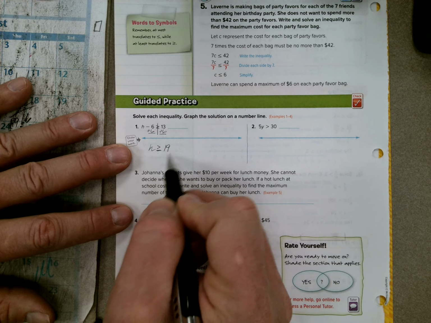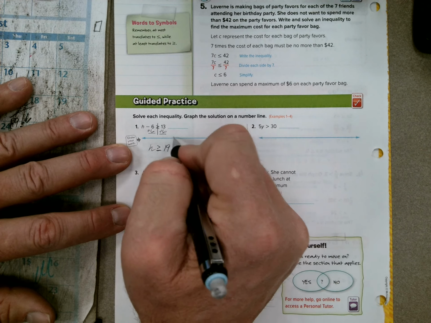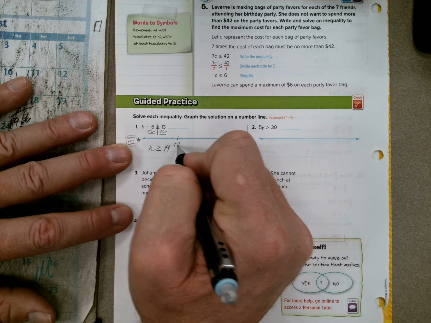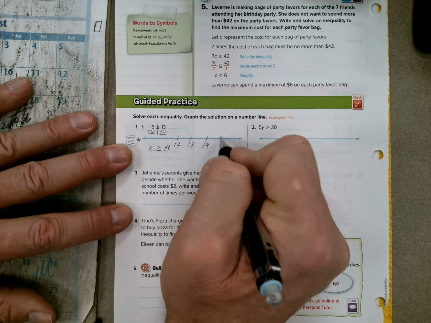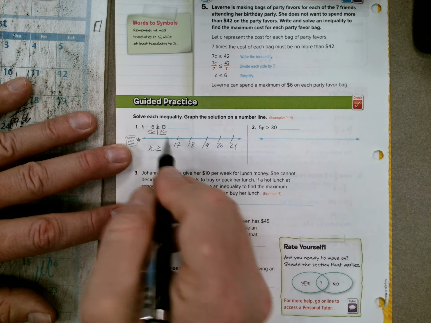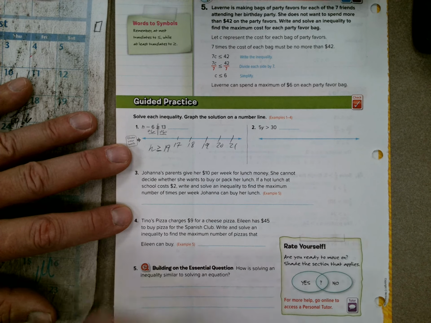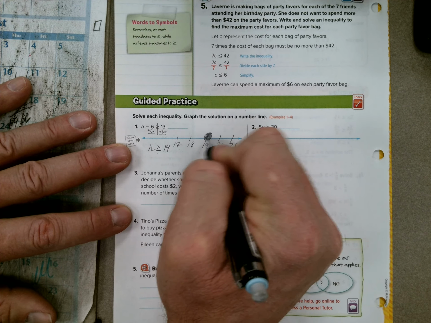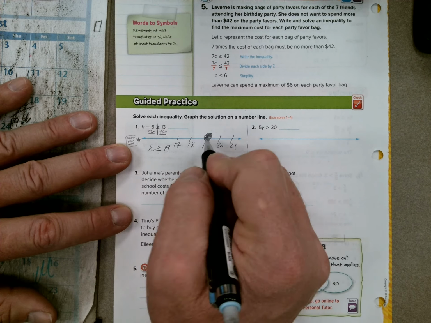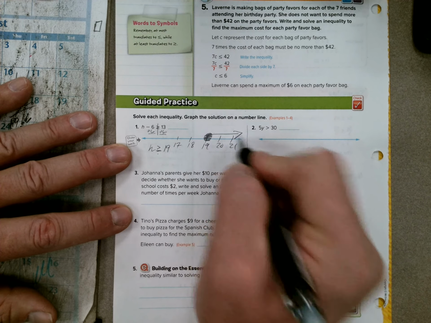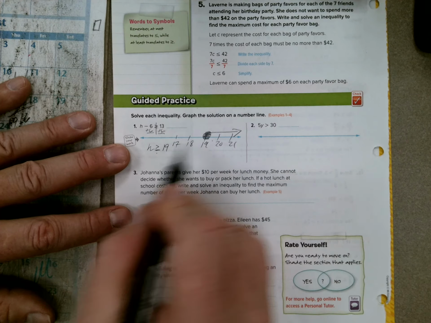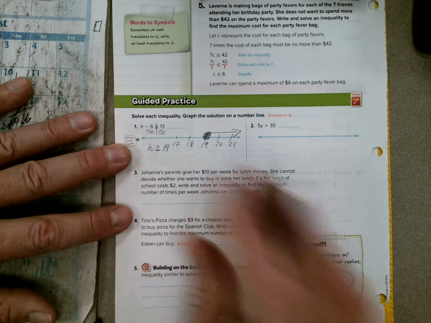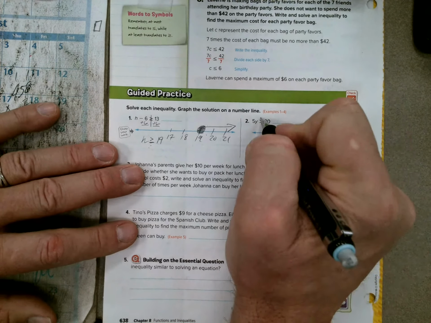So now I need to graph this solution, okay? And I know I'm just going to kind of do it over here, right? Okay, so let's go 17, 18, 19, 20, 21. I just kind of skipped that area. I'm going to go to the number 19 and I'm going to circle it and fill in the dot. I'm going to close the dot because there's an equal to sign. H is greater than or equal to, and I'm going to draw my line that way. So I've graphed this solution. I've showed my work. You have to show your work. You know that.